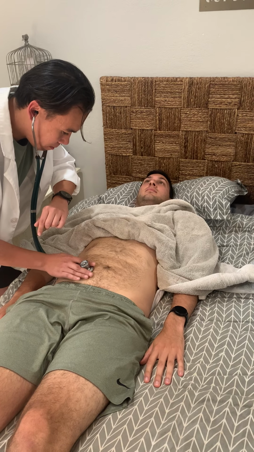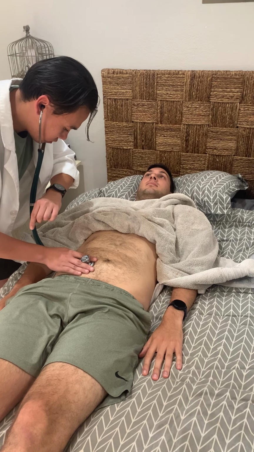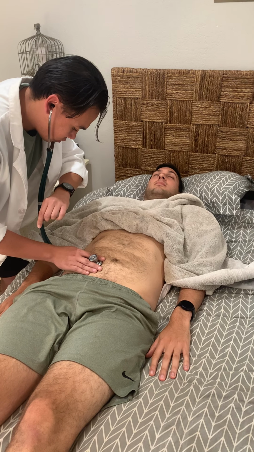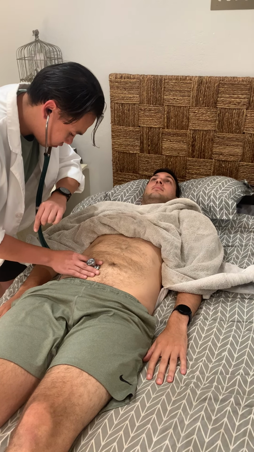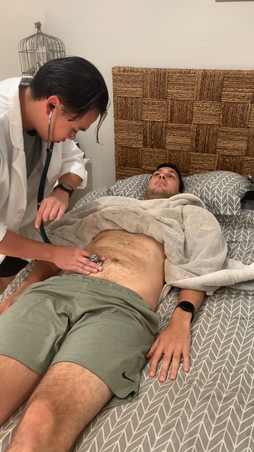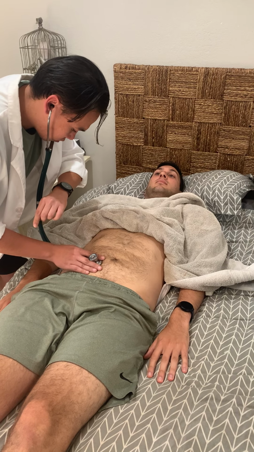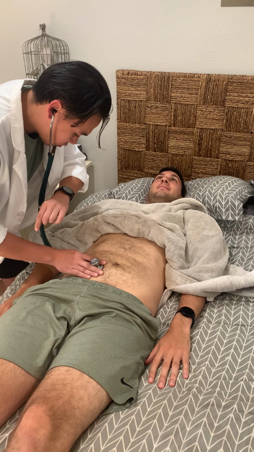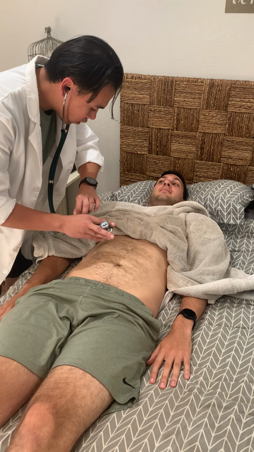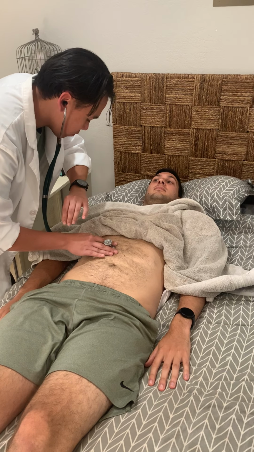Now right lower quadrant. All right, that was about 12 again, so that was 24 for the right lower quadrant, and then we're going to finally move to that right upper quadrant.